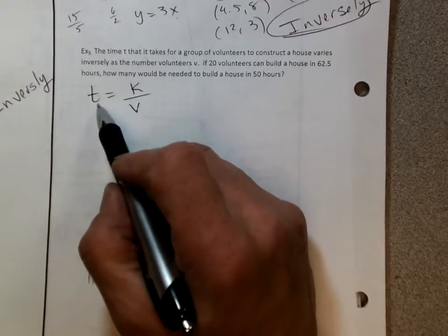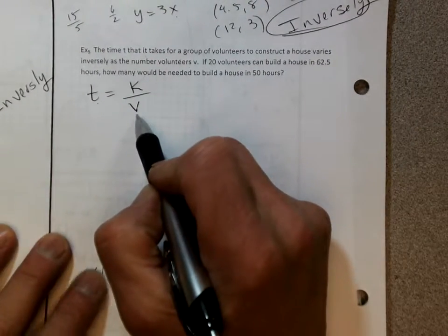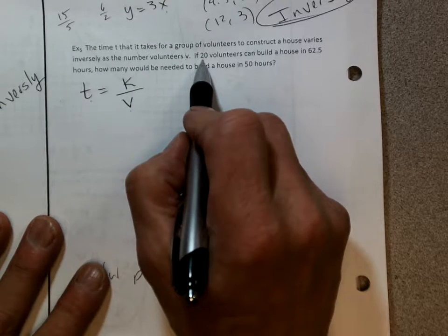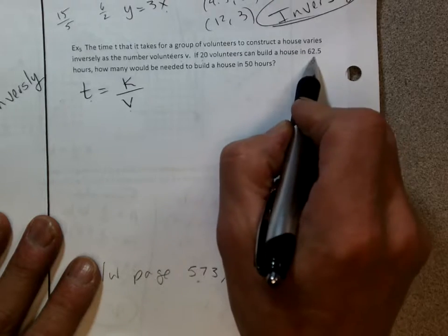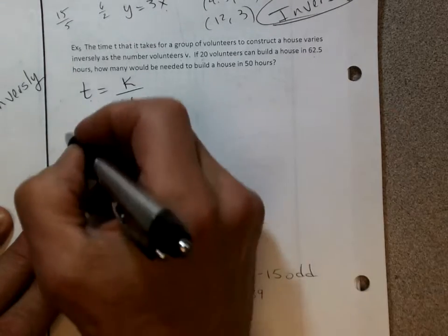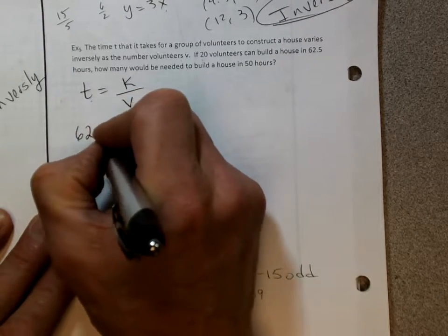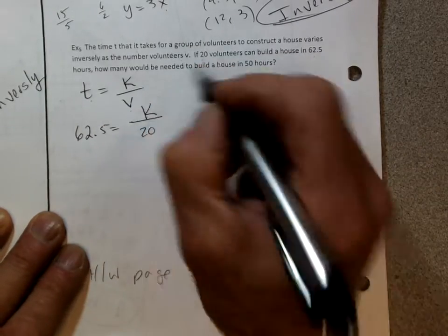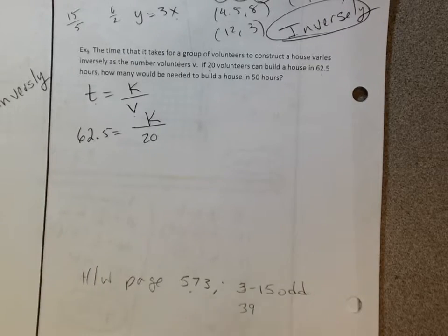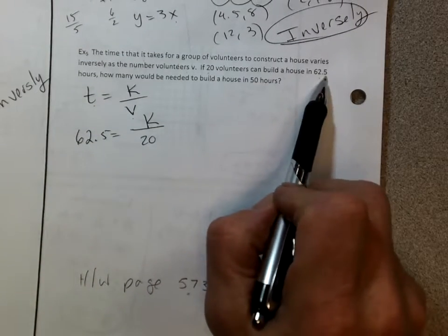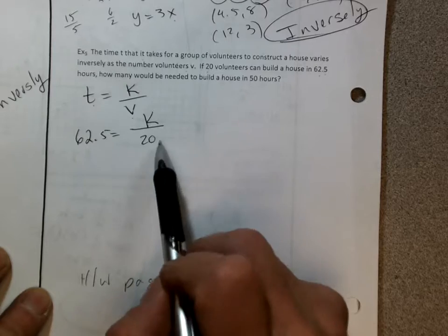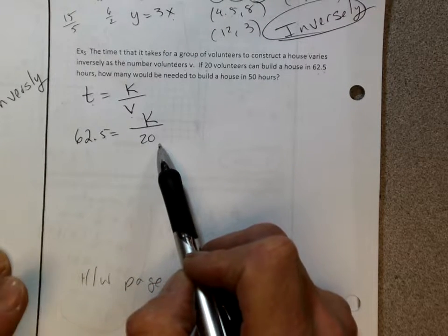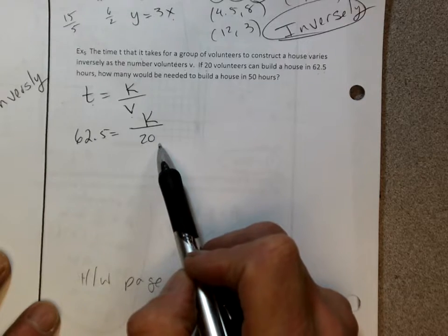So I know that the more volunteers I have, the less time it's going to take, okay? So it says if 20 volunteers can build a house in 62.5 hours, so let's do that. Let's put 62.5 here, and let's put 20 here. I'm just filling it in. I can put 62.5 for the time, 20 for the volunteers. Could I solve for K? Sure, I can solve for K.